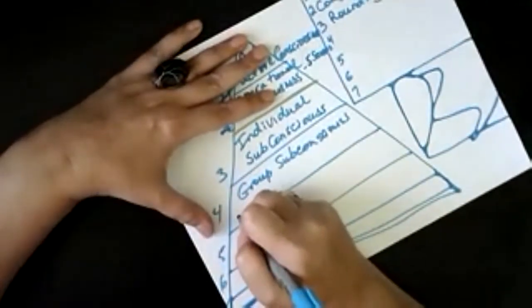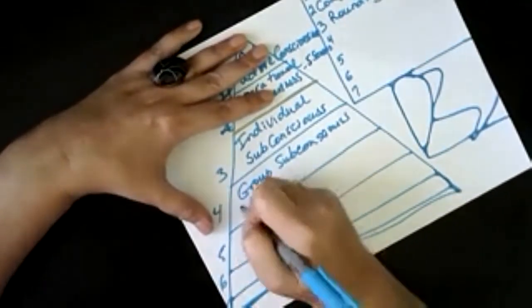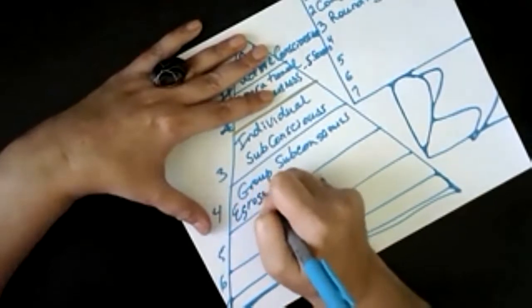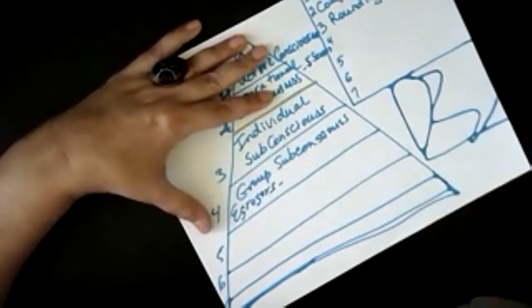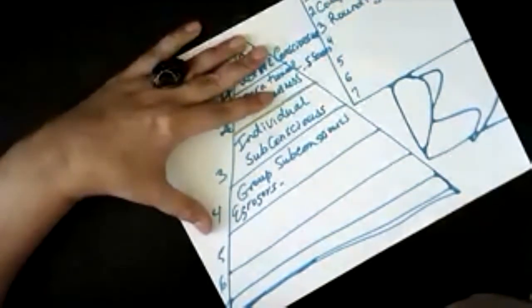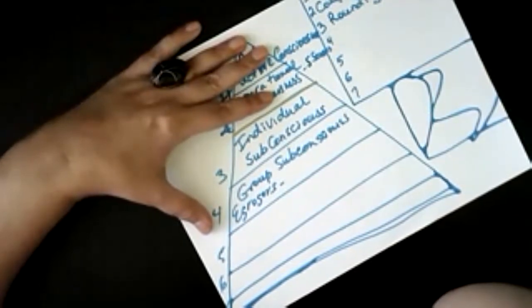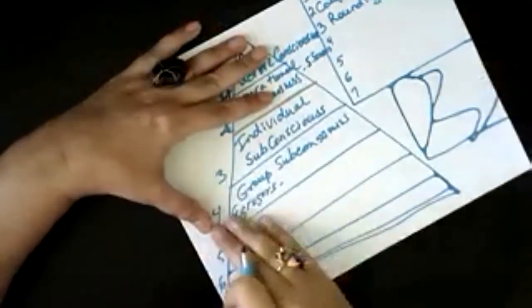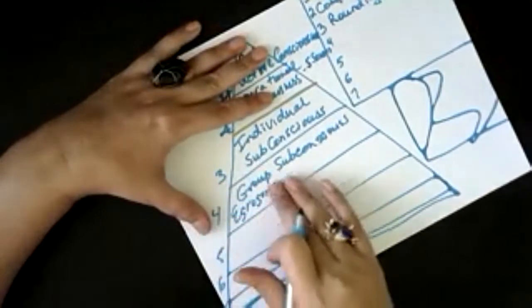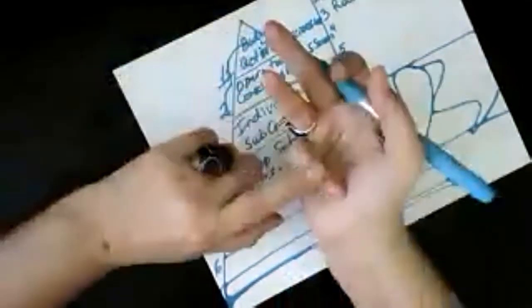What is group subconscious? Group subconscious is when we deal with egregores. What are egregores? Egregores are social norms, okay? Egregores are like society norms. If you live in New York City, you have to follow the rules of New York City. Those rules are made up by the mayor of New York City and the governor of New York State, right? And the federal, right? Egregores are the rules, the social norms, the societal norms we live in. It can be, like I mentioned, on the level of living in a city.